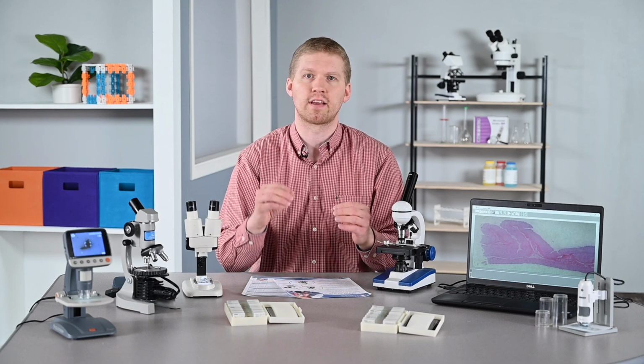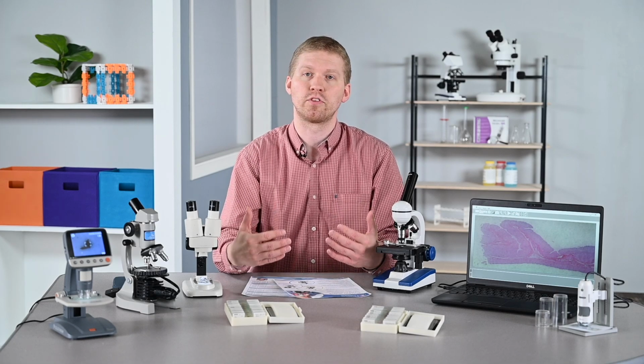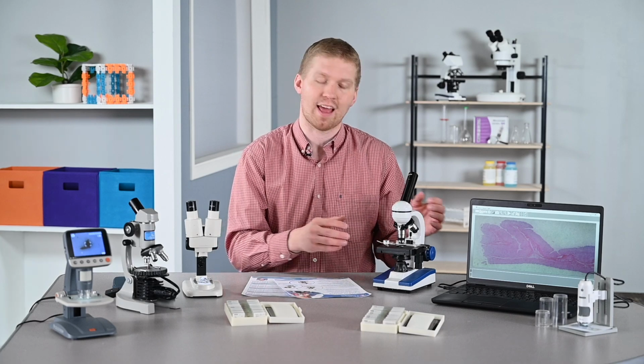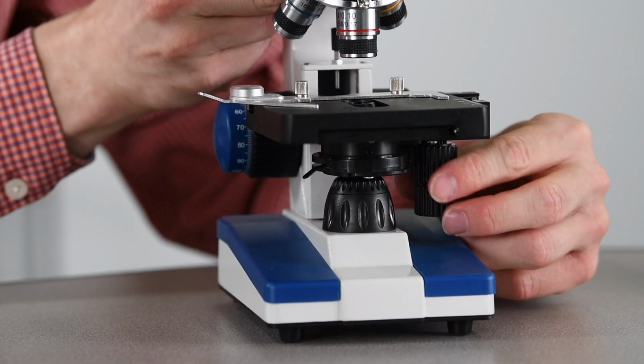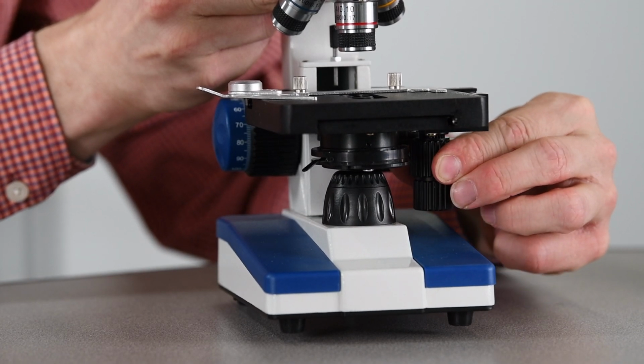Another add-on to consider for the compound microscope is a mechanical stage. This is helpful if you're viewing a live specimen that is kind of moving around a lot, or you're looking for better control and precision when adjusting what you're viewing. This type of stage moves the X and the Y axis. It does allow you to easily set up your slides as well.